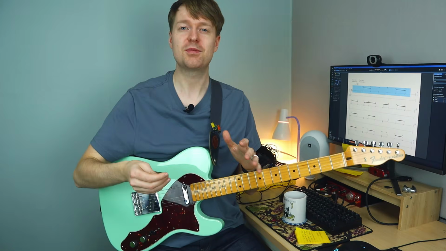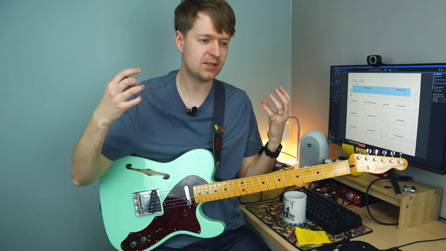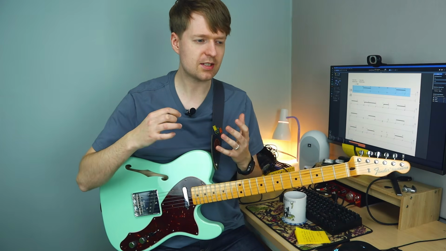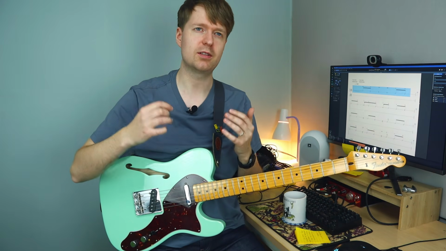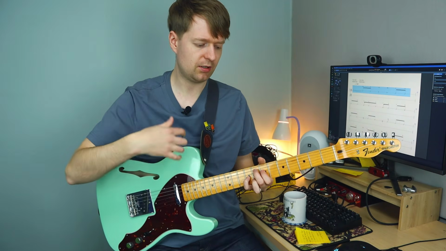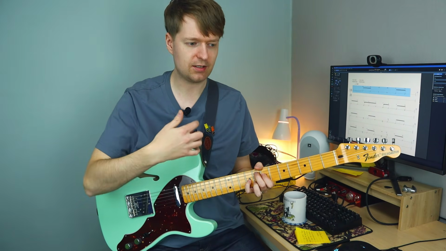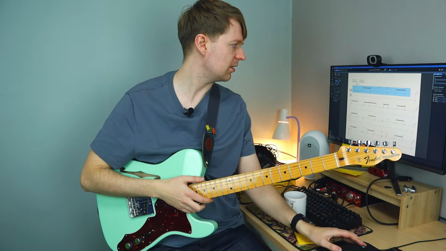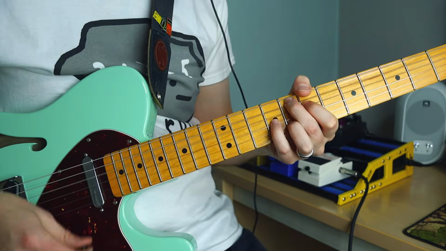So I feel this progression works best with some big chords. There's a bit more space in it, and I really think this is a good rhythm. There's an example that's similar to this by the band Gulfer, and I think the song's called Heat Wave. But instead we hold the chord longer, and then we add 2 dead notes at the end. So I'll demonstrate that quickly.